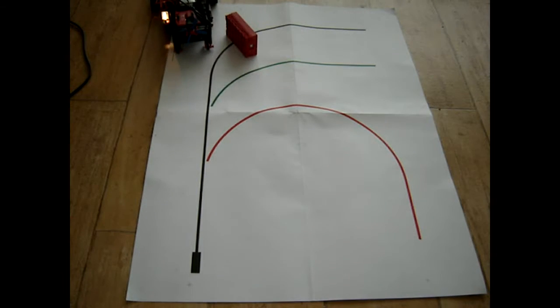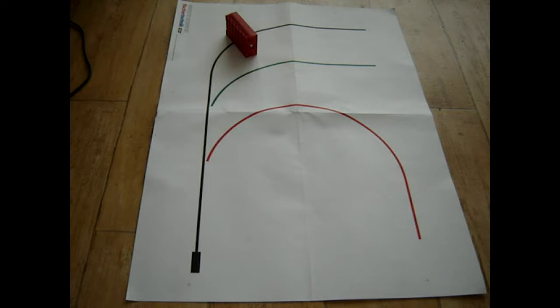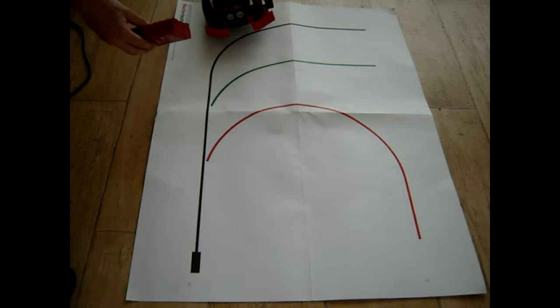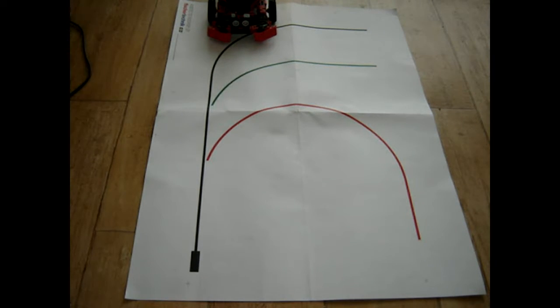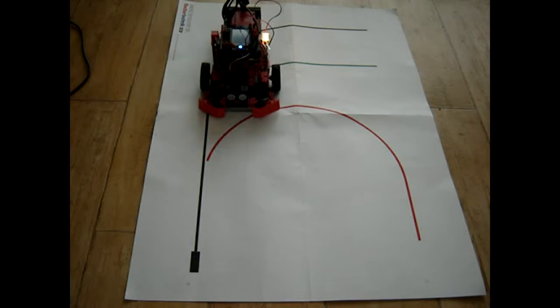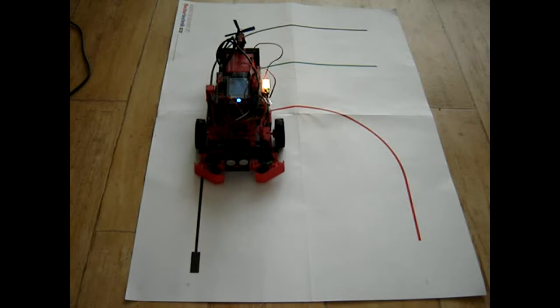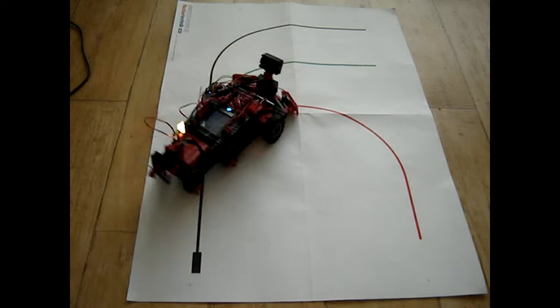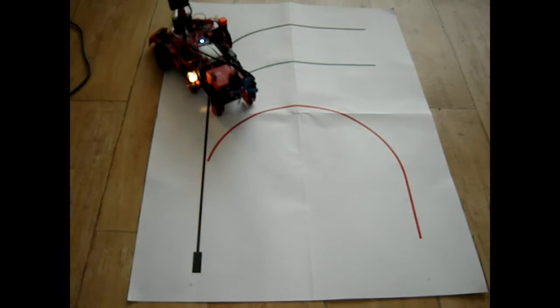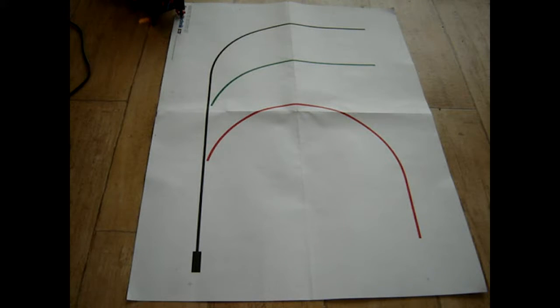And that's an ouch. And I turn it around, and you also notice it is not going in a straight line, but let's see how this works now. Will it bother? And yes, now it works. And then it runs, and it has to be stopped.